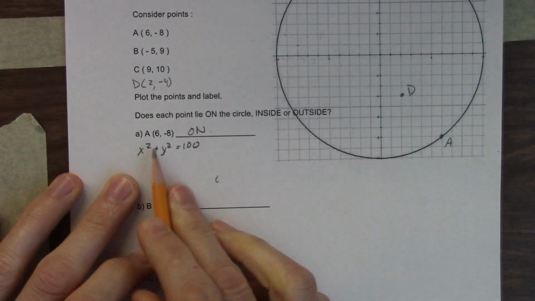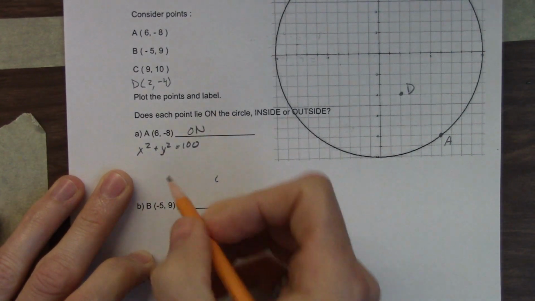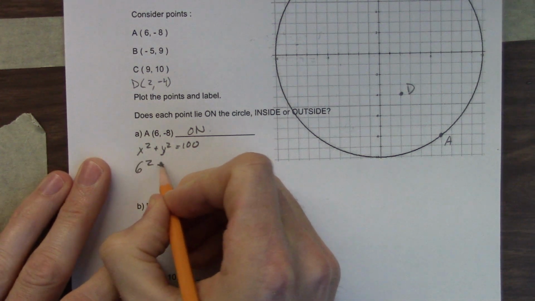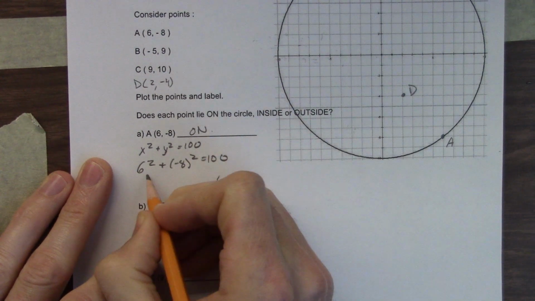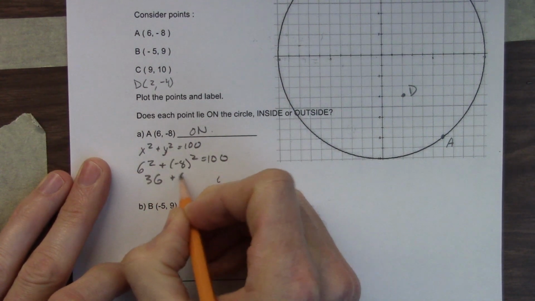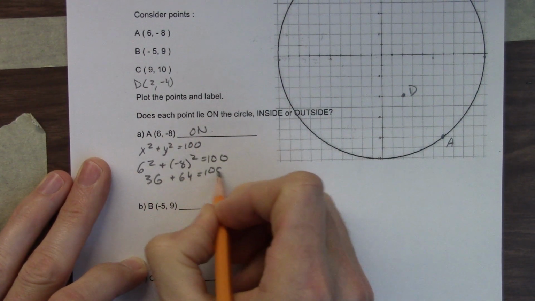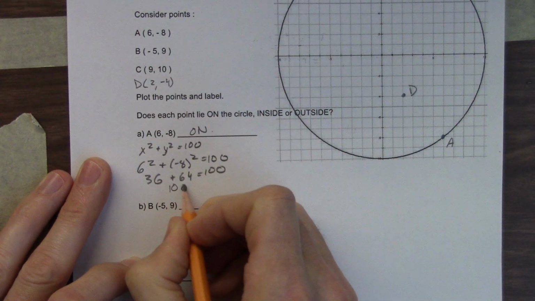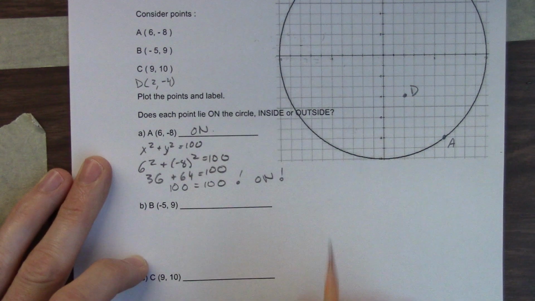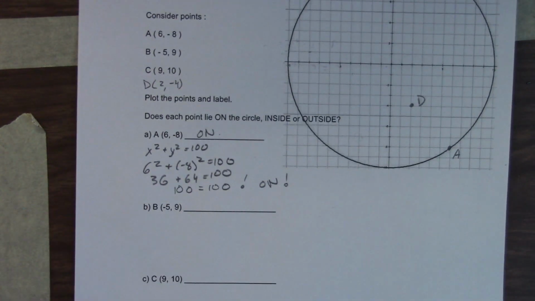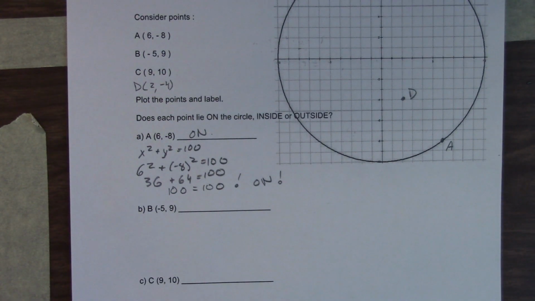And now I'm going to take that point A and plug it in. 100 equals 100. If they're the same, we know it's on, because it satisfies the equation.